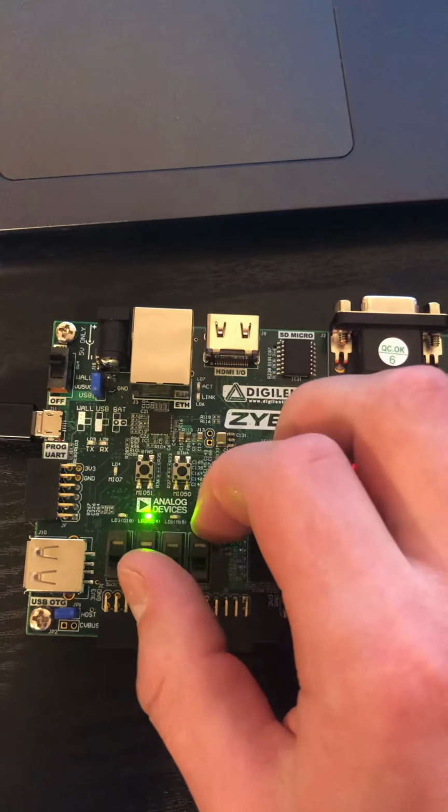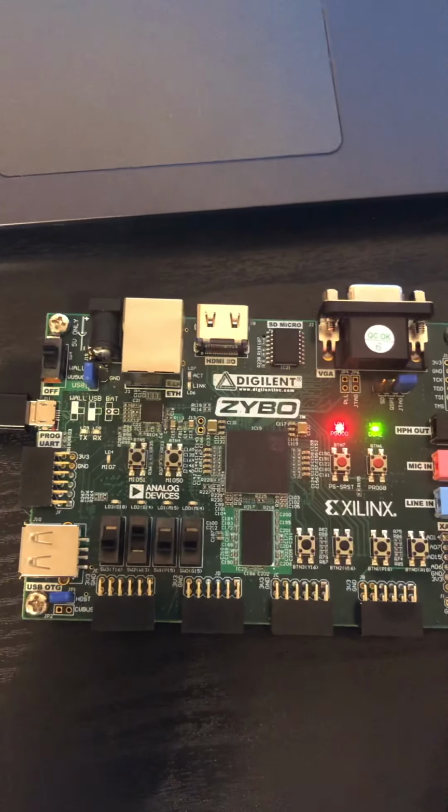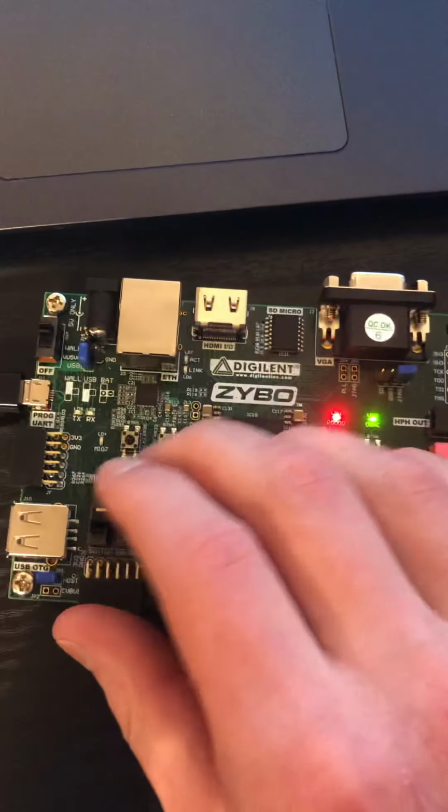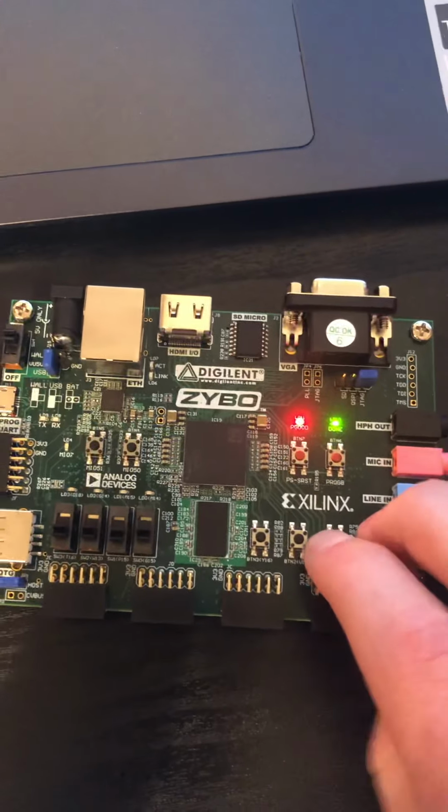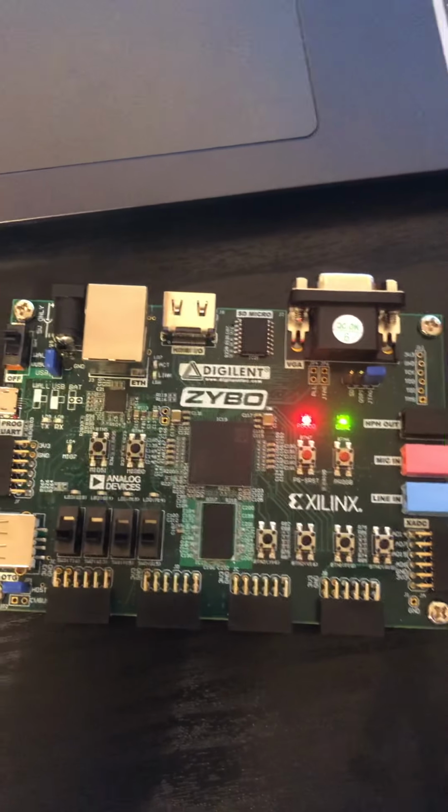And then I will break it with my switch 2. Nothing happens, turn it off, nothing happens. Thank you.